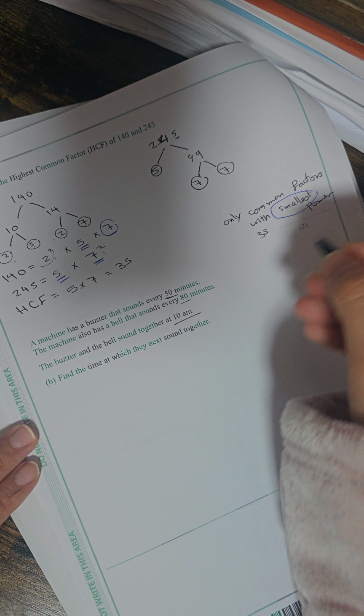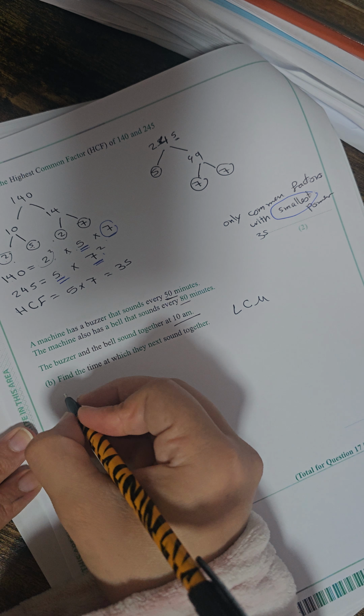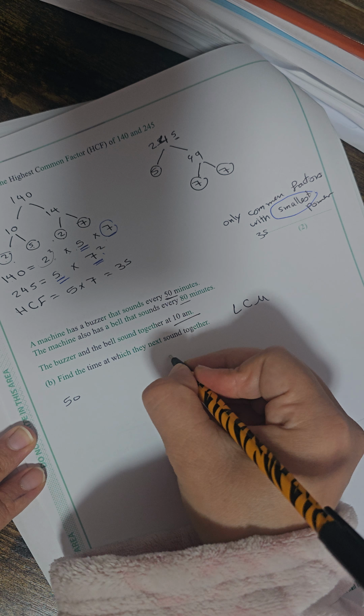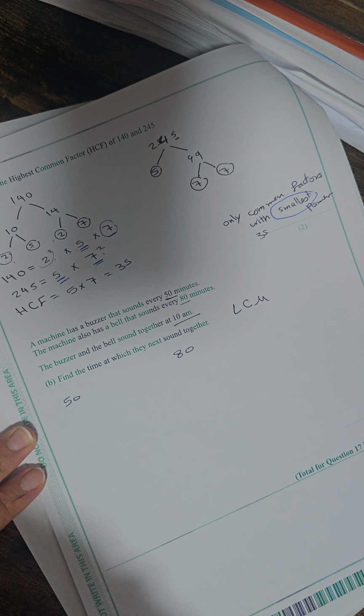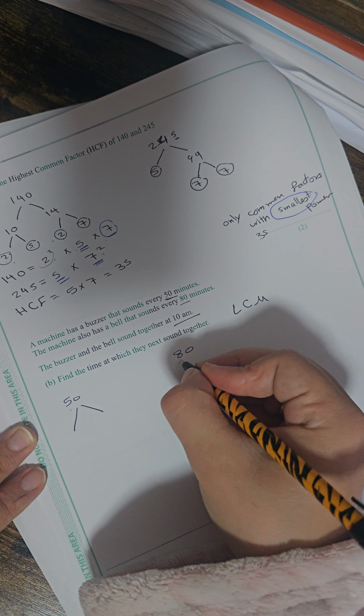Always in these questions you have to use the least common multiple. So we have to find the least common multiple for both of them. So what are the multiples of 50 and what are the multiples of 80?